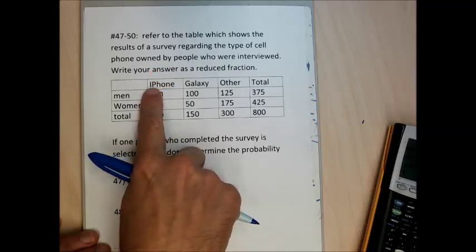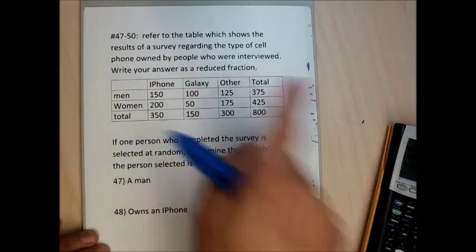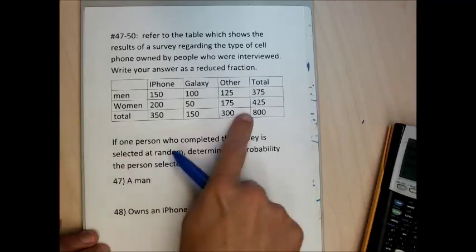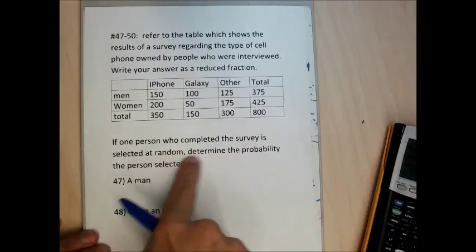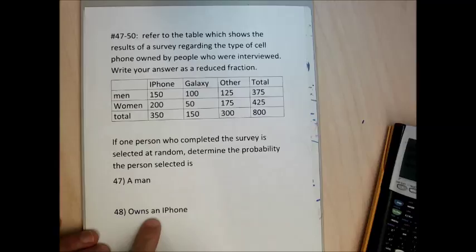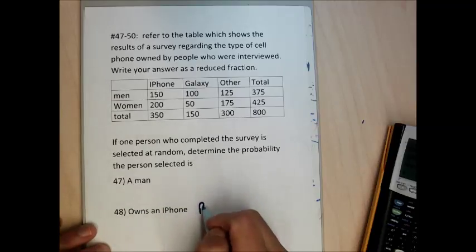Most people had either iPhones or Galaxies, but some people didn't have those kinds of phones. And I'm assuming everybody had a cell phone. So if one person who completed this survey is selected at random, determine the probability the person selected owns an iPhone.